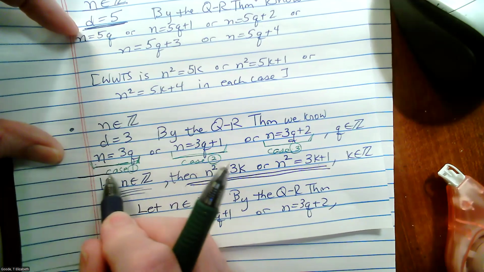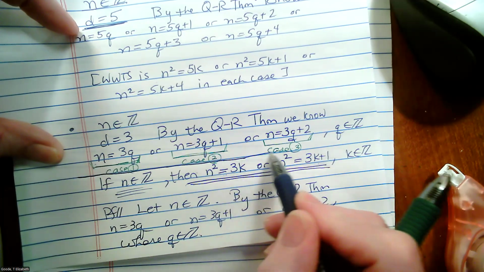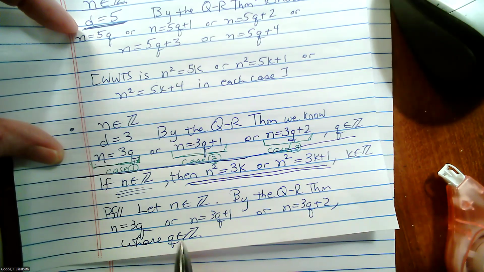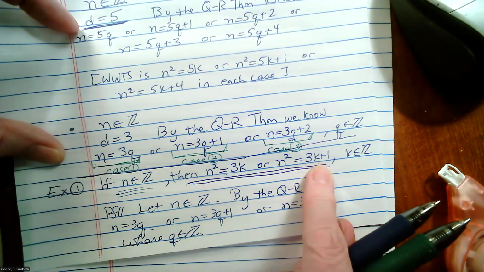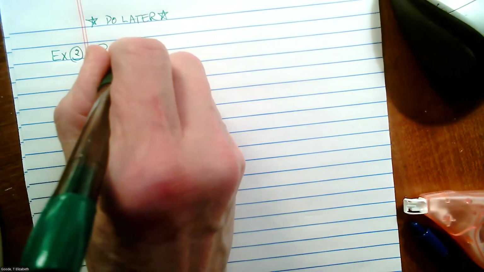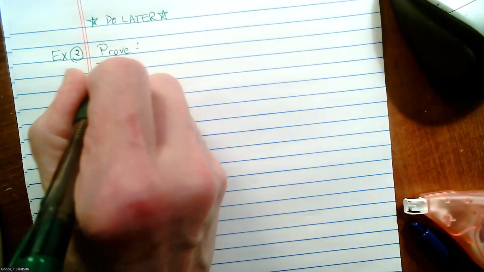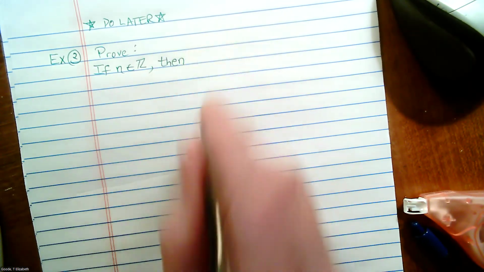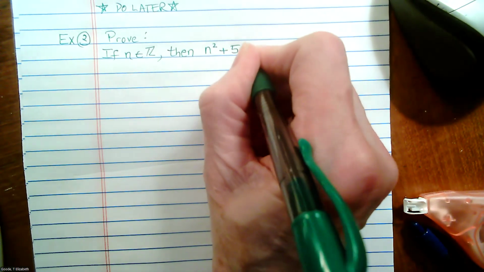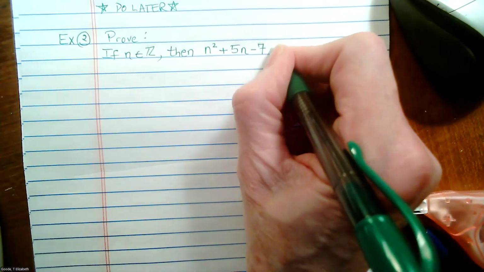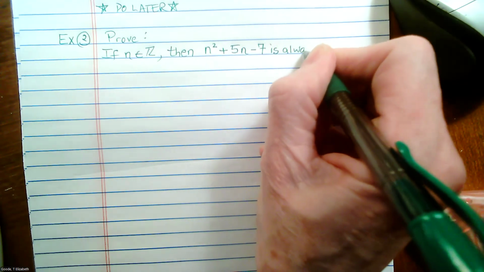Call this one that we just did example one: that if n is in Z, then n squared looks like this or this. This was example one. So now this will be example two. I just want to keep myself organized. Proof. If n is in Z, then n squared plus 5n minus 7 is always odd.